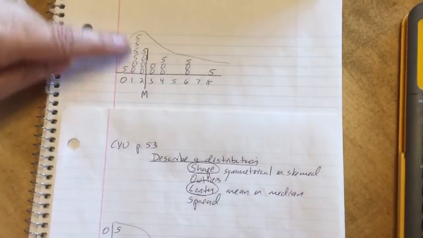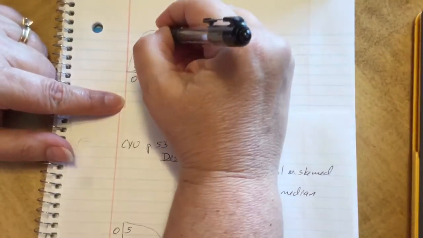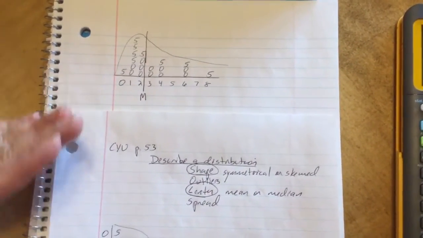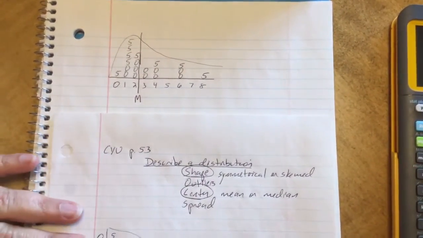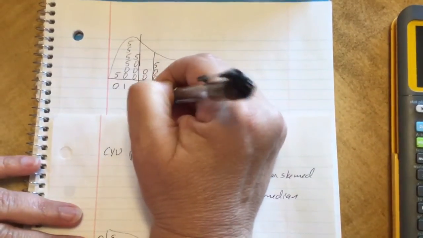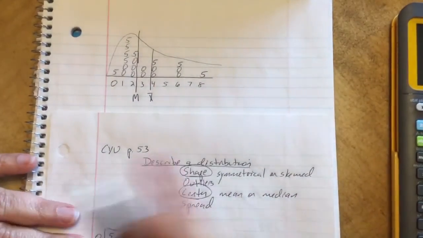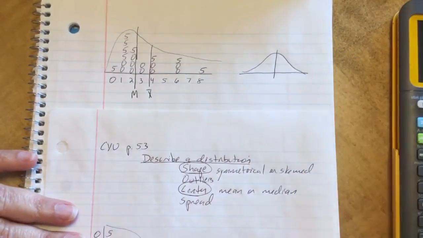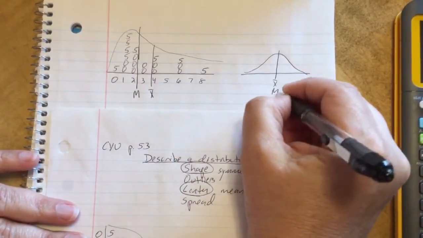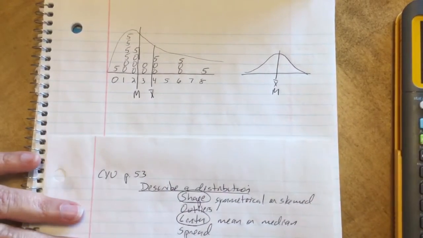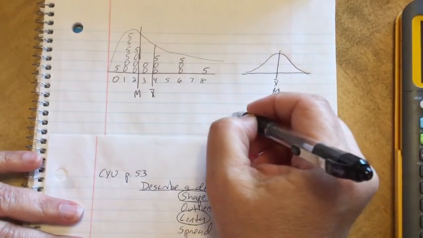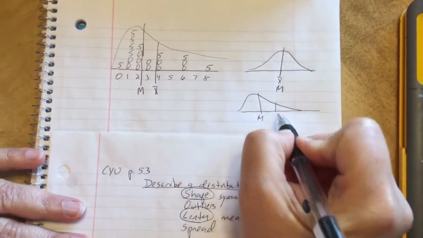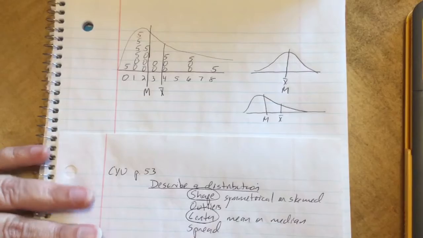Okay, since it's skewed, let me extend my line up here. Since it's skewed, the mean always falls more towards the skew. So the mean's going to go a little bit past the peak. If we want to refresh real quick, in a symmetrical distribution, the mean and the median should be the same at the peak. But as soon as you skew, the median falls off the peak a little bit, but the mean falls off the peak more and follows the tail.